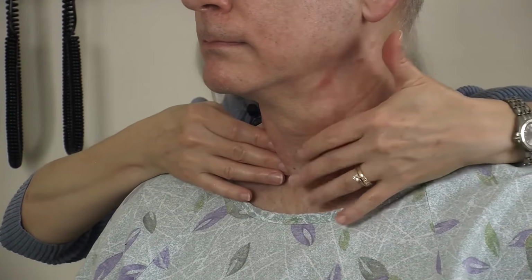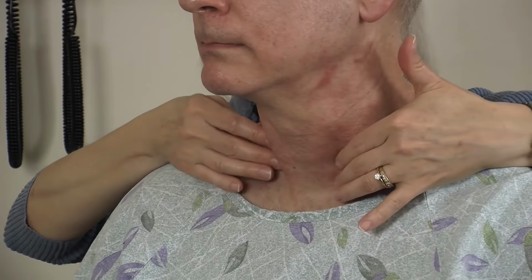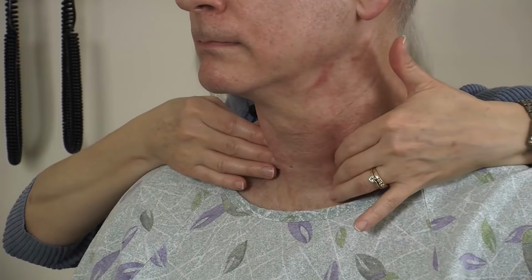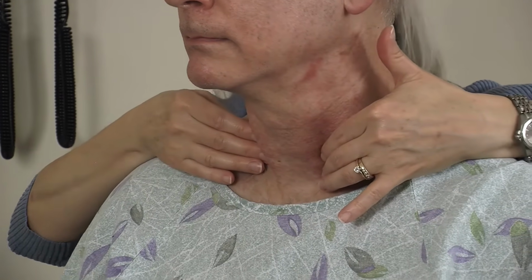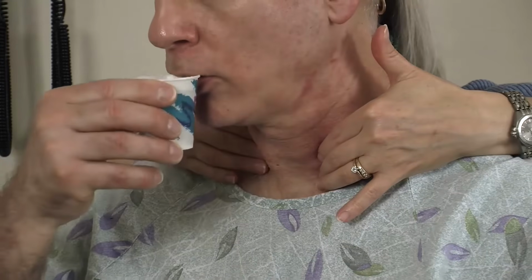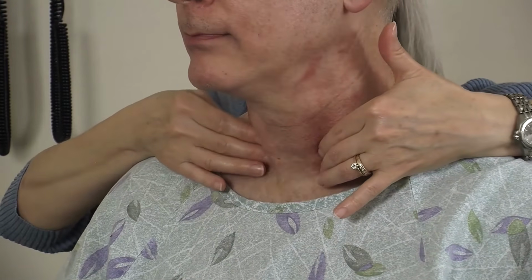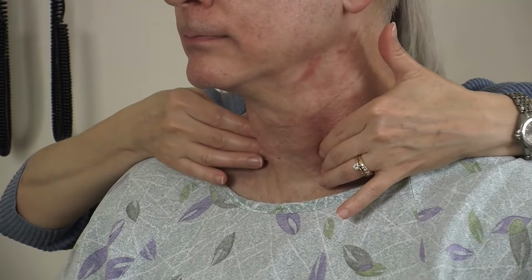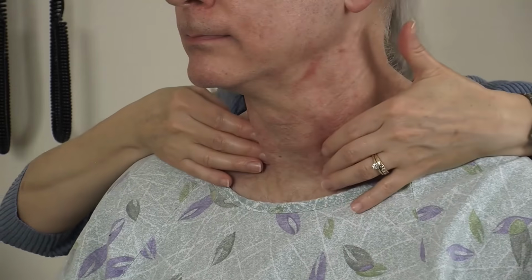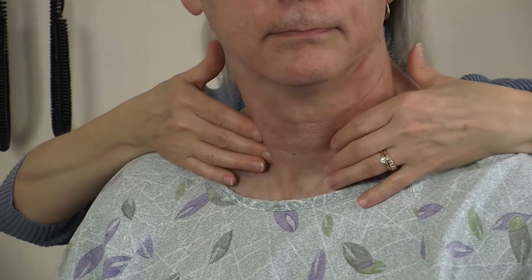Now with the fingers of your left hand, you will very gently apply pressure to the right, so that now as Steve takes a sip of water, and you can swallow, the thyroid lobe on the right is more easily palpable under the fingers of the right hand. To do the left lobe, we'll do the same process the other direction.